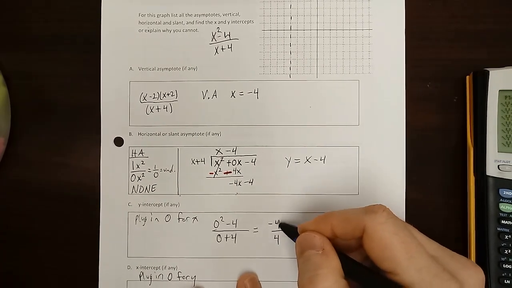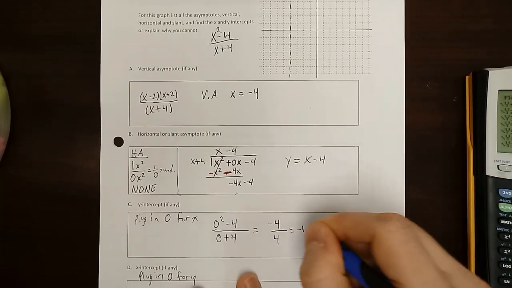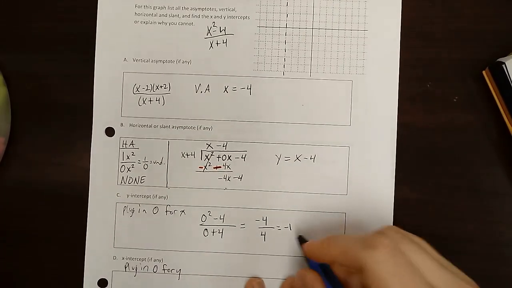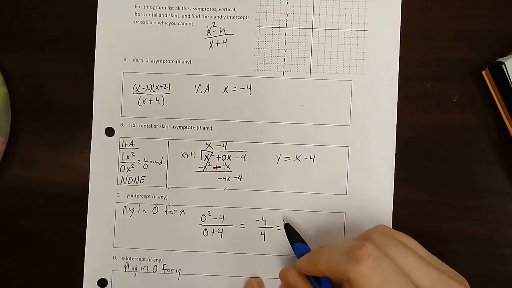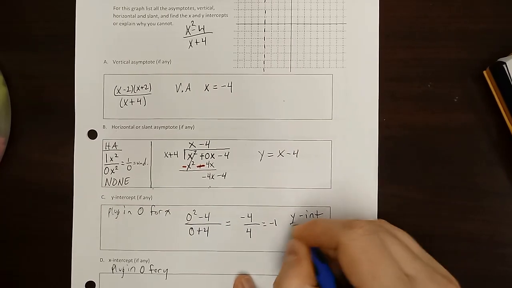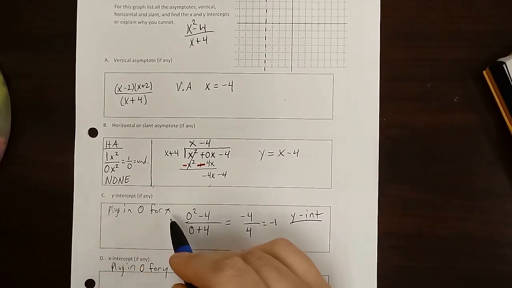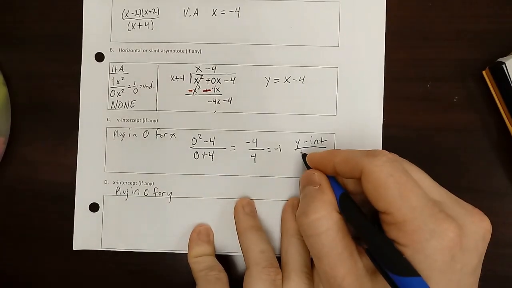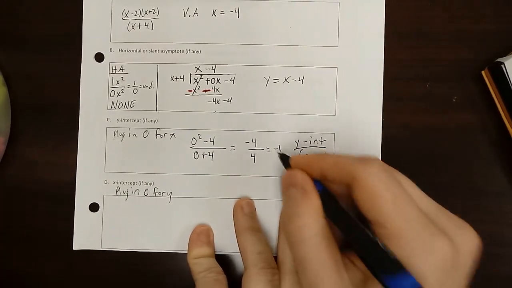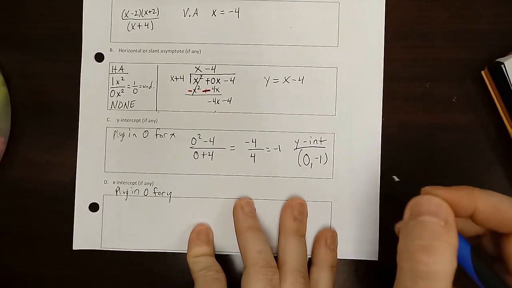And so negative 4 divided by 4 is negative 1. Depending on who you are, some people are okay with just saying the y-intercept is negative 1. I'm going to write the y-intercept as the actual point, though. Remember, I plugged in 0 for x, so in my coordinate, x is 0, and my y value is negative 1.